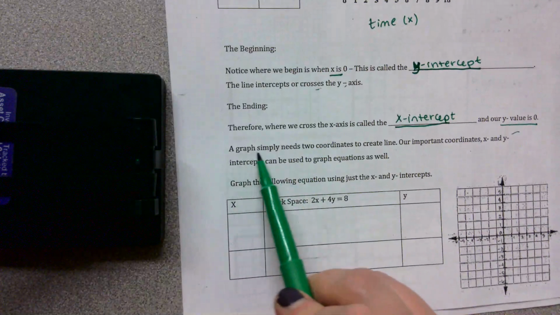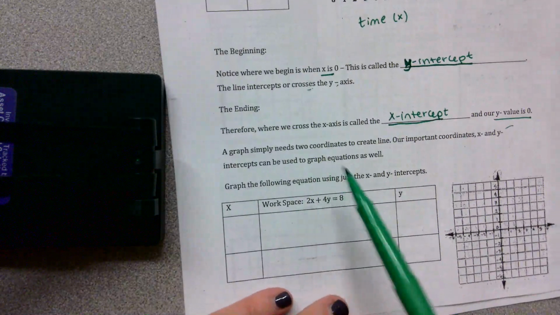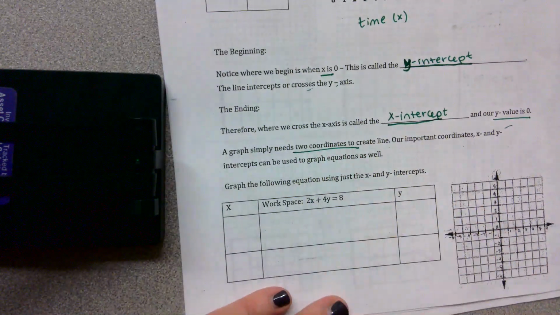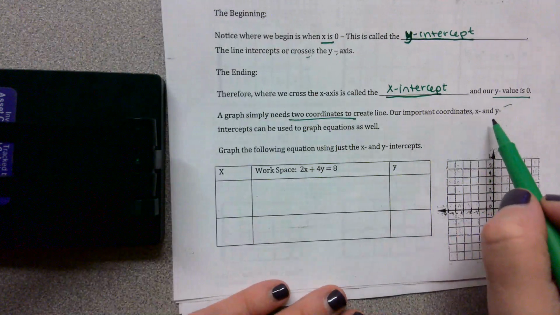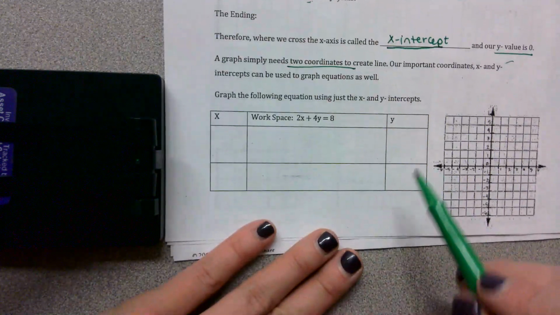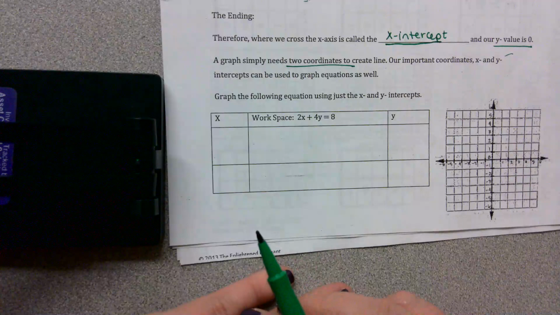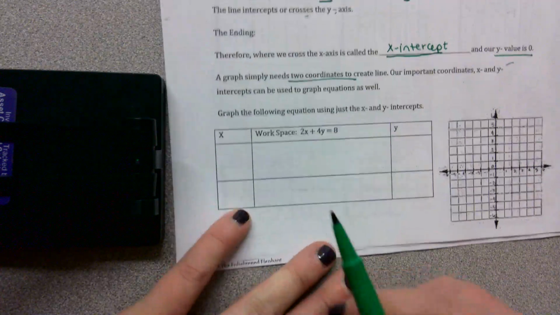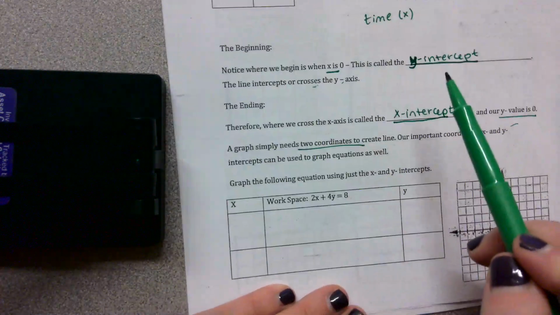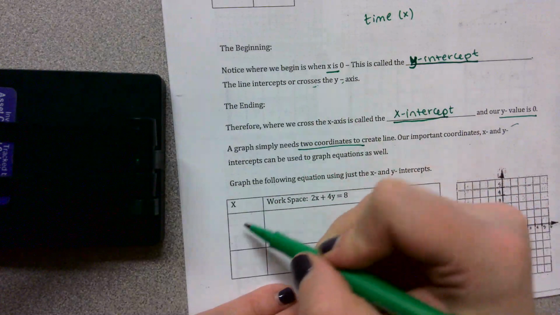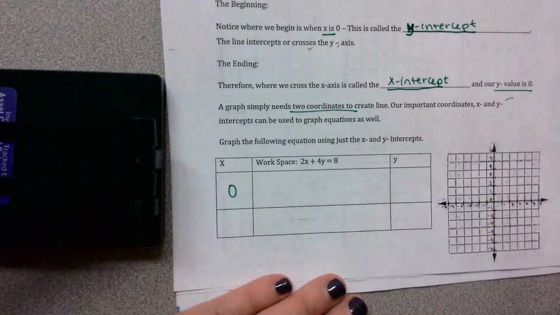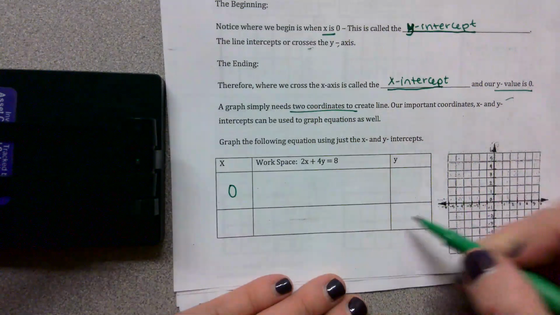Okay, so a graph only needs 2 coordinates to graph a line. We've been doing tables of values. All you need is 2 coordinates. You just need 2 coordinates to create a line. Our important coordinates, x and y intercepts, can be used to graph equations as well. So it says graph the following equation just using the x and y intercepts. To find a y-intercept, we plug 0 in for x. And to find an x-intercept, we plug 0 in for y.